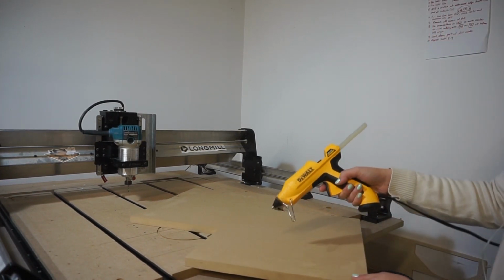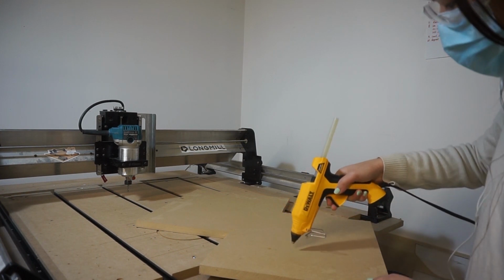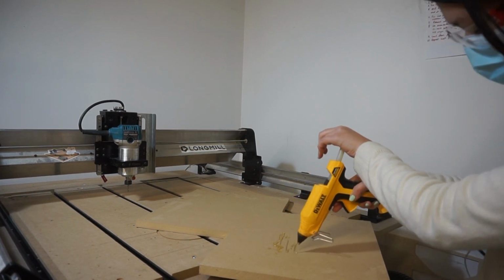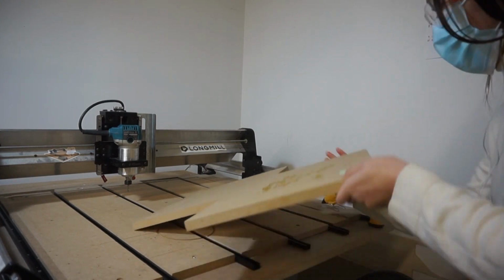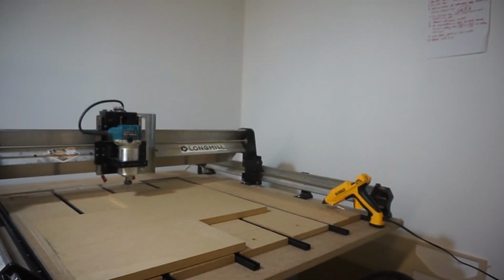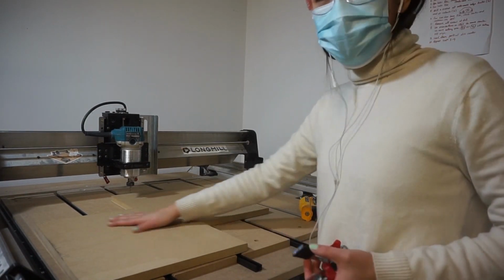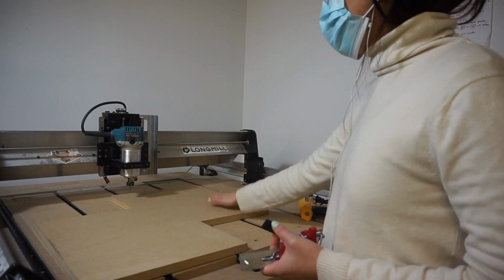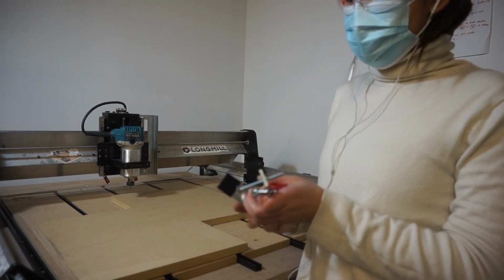The glue is ready, so let's glue. So I applied some glue here, but I only applied it to the area that I'm cutting. I just want to make sure the rest of the piece is held down, so I'm just going to use some clamps.